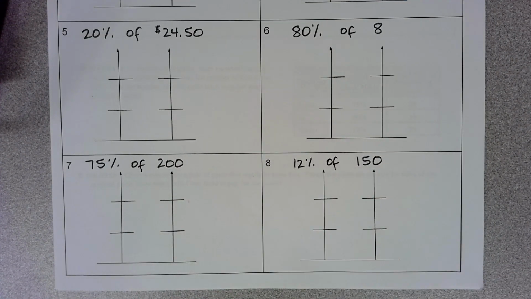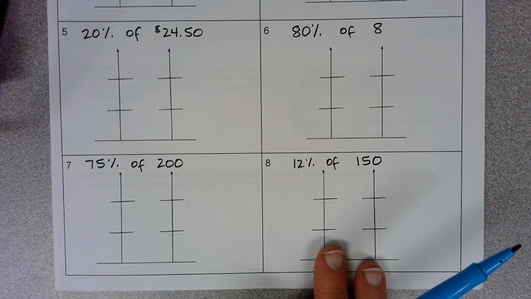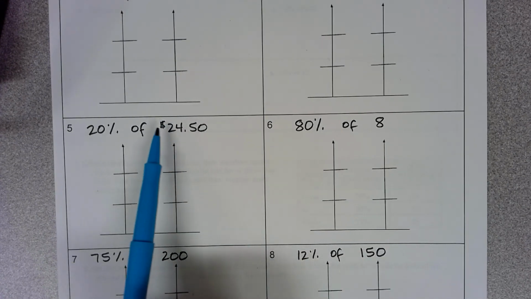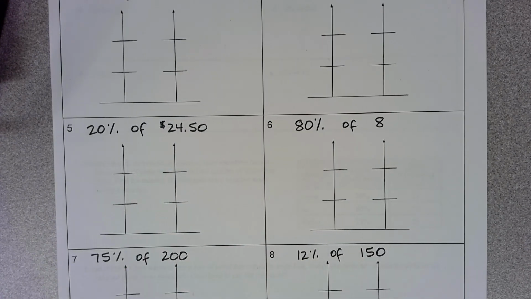All right? This is going to be doing your next in-person day. Just make sure you're showing your work in some way and circle your answer. This one's going to need a label because it's working with money. Other than that, they're all just plain numbers as your answers. Let me know if you have any questions.